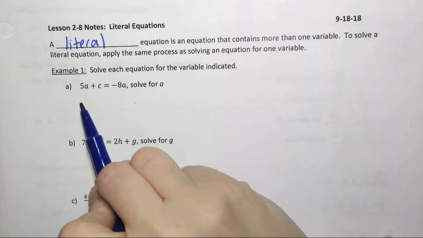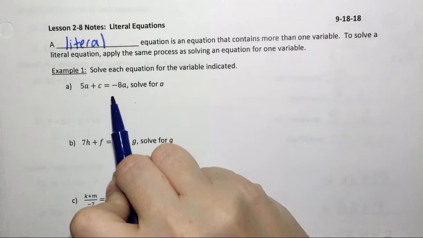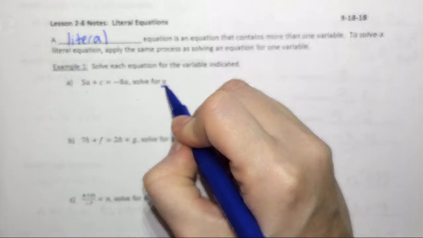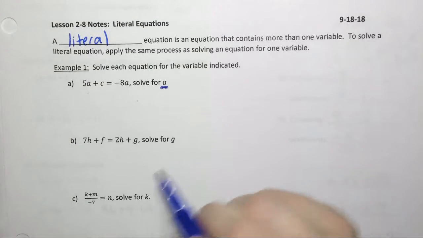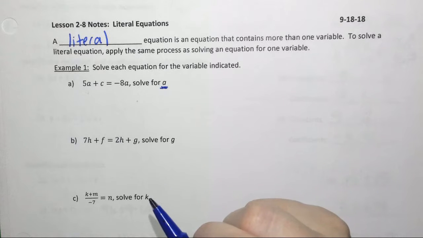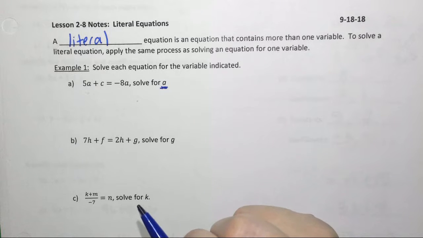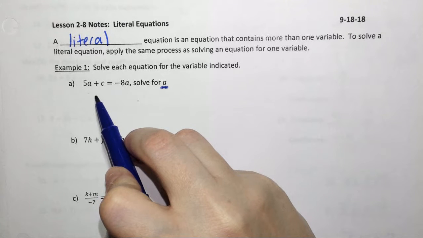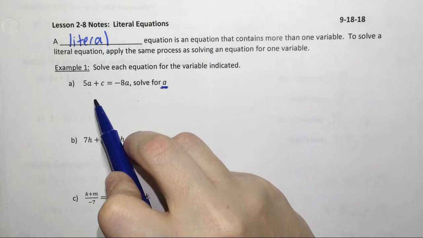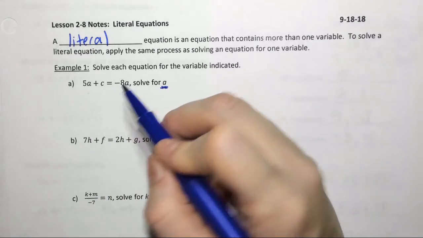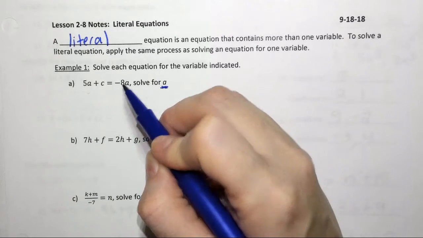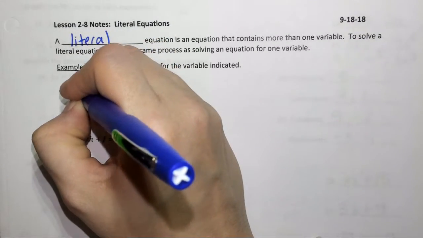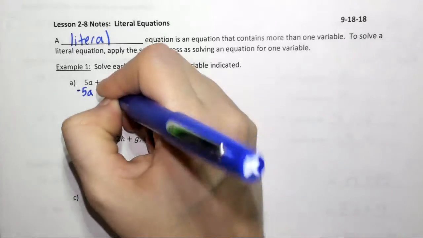This first equation, 5a plus c equals negative 8a. So it says solve for a. It'll always tell you which variable to isolate. When I'm solving for a, it's the same steps as before. Like you see I have a's on both sides of the equation. I need to get all the a's on one side. So I could do two ways. I could either add 8a or I could subtract 5a. I'm going to subtract 5a.